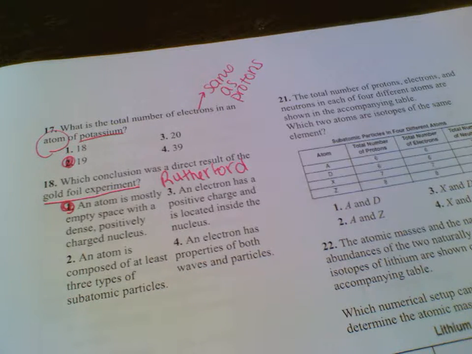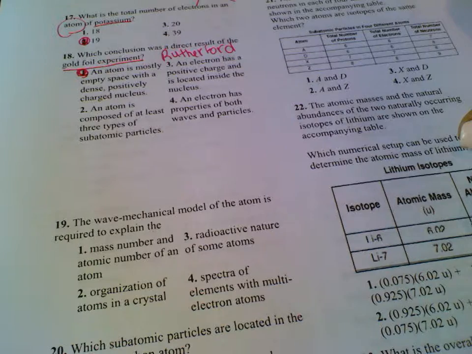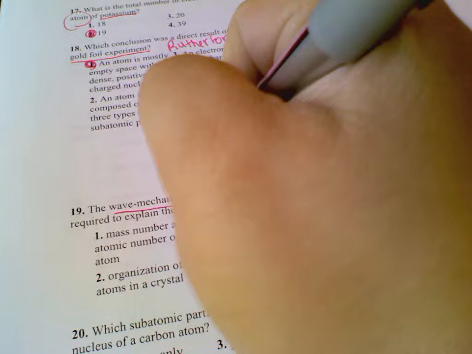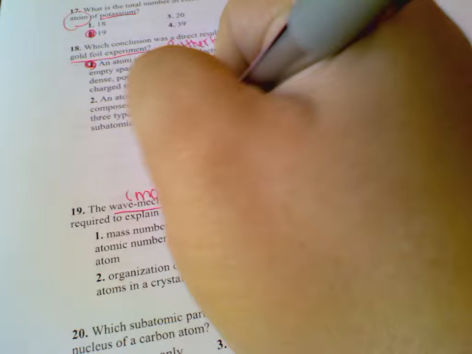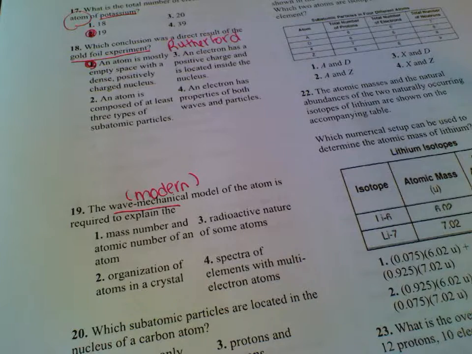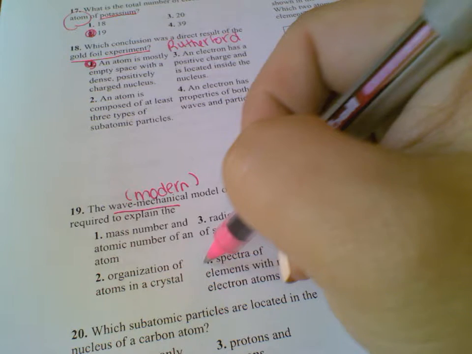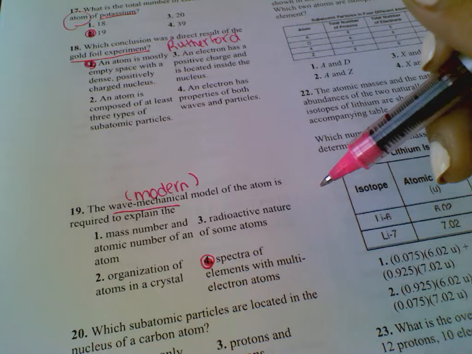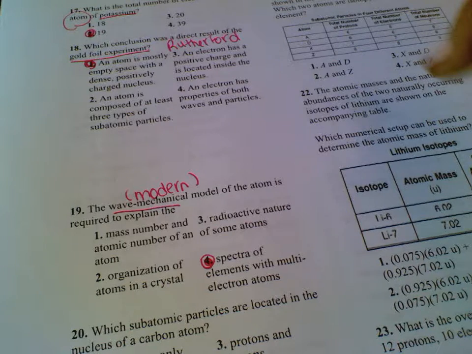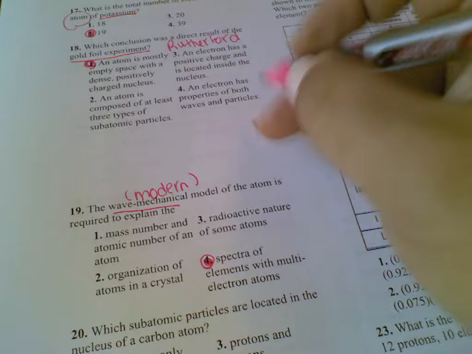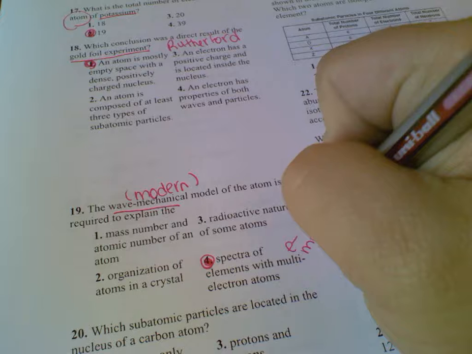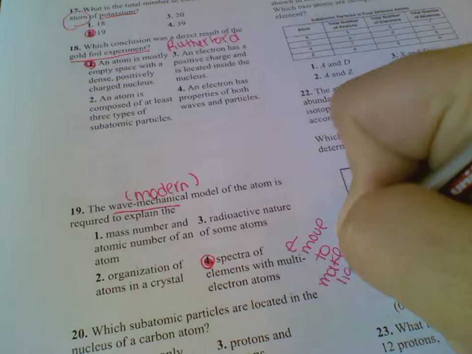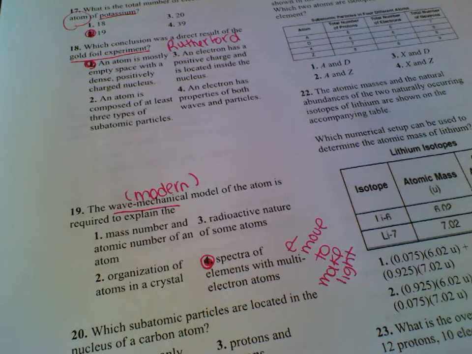19. The wave mechanical model of the atom is required to explain the. So remember, again, wave mechanical is modern. So I'm going to explain this via the answer. So the spectra of elements within multi-electron atoms, it's because it wasn't until the modern model of the atom that we knew how the electrons could move and what they did when they make light. So basically, because the electrons move to make light, I like choice 4. Remember, they're in orbitals.